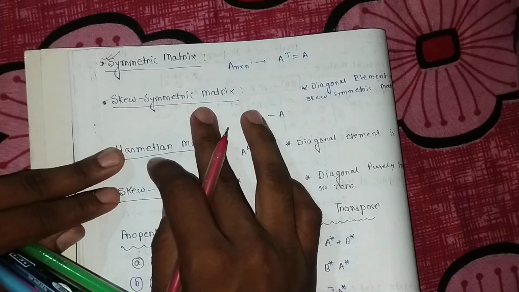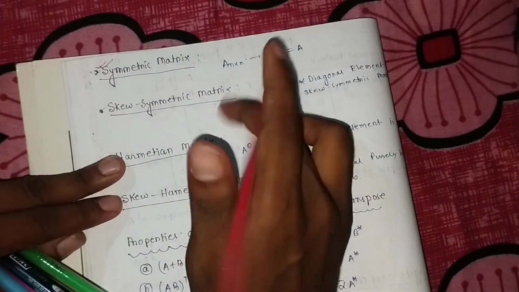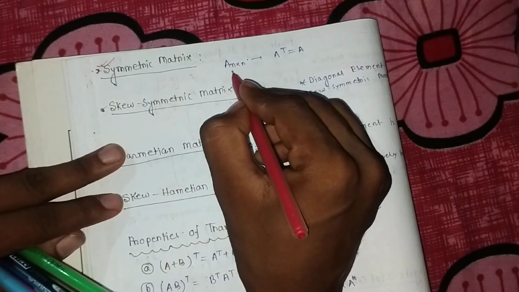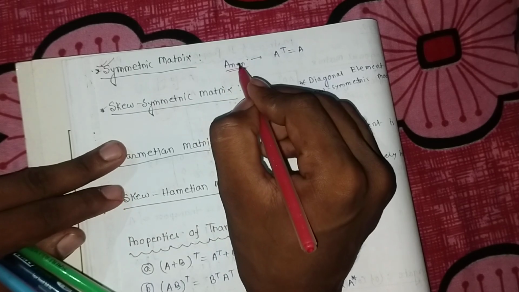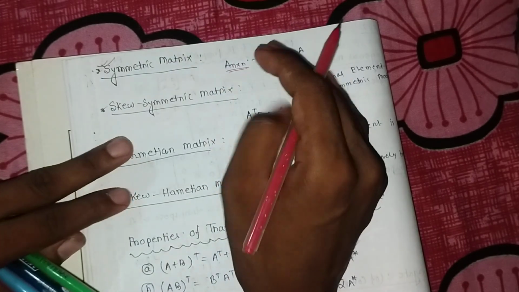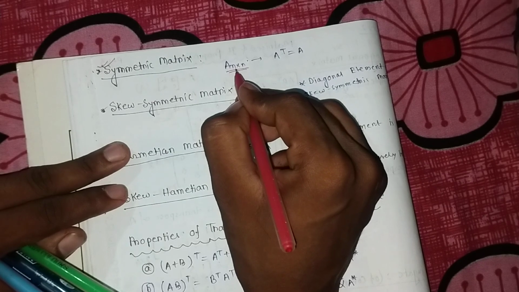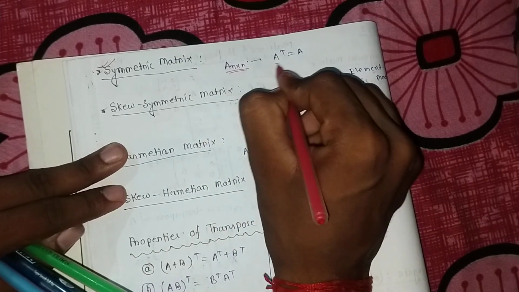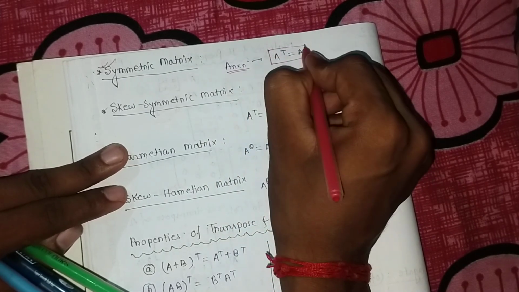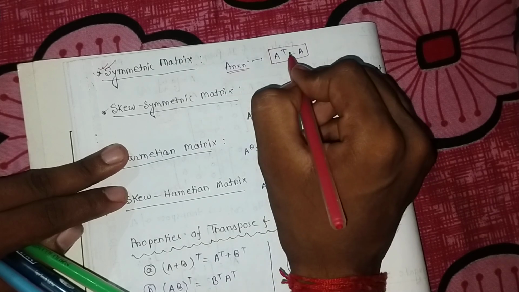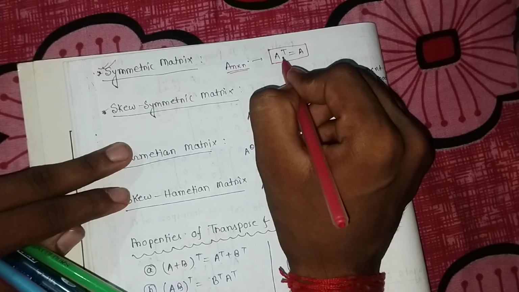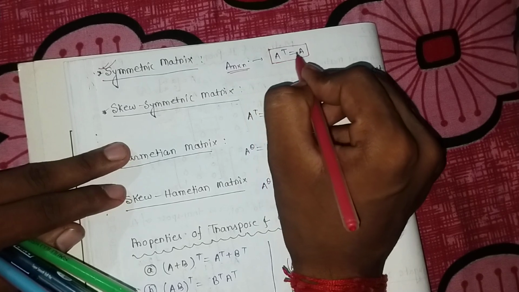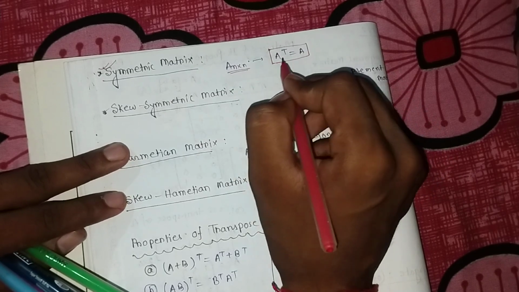Next, symmetric matrix. What is a symmetric matrix? If any matrix of order n cross n, this can be 2 cross 2, 3 cross 3, anything. Generally we define it by n cross n. If A transpose is equal to A, that means if we take any matrix and do the transpose of the matrix and we get the same matrix again, then it's called a symmetric matrix.